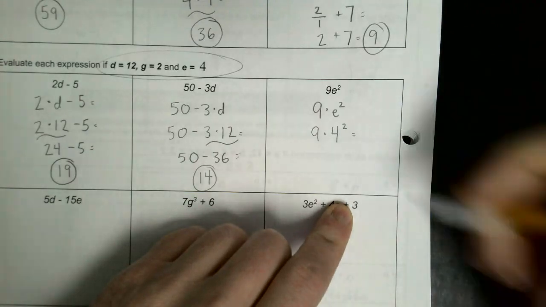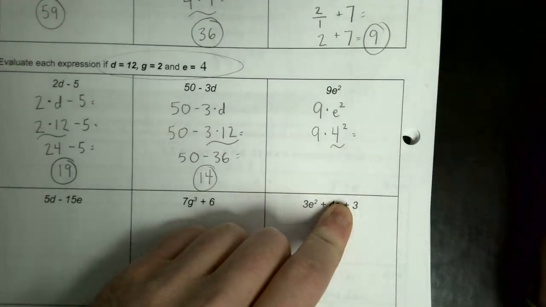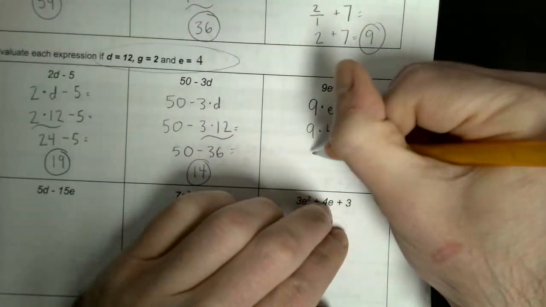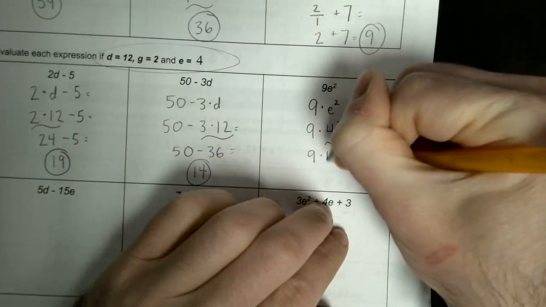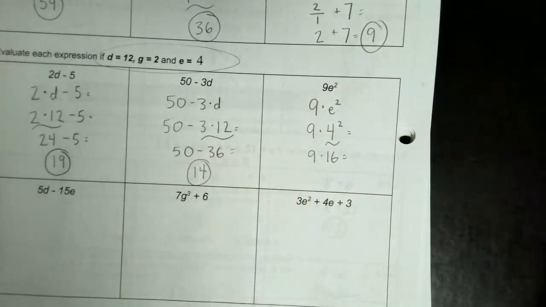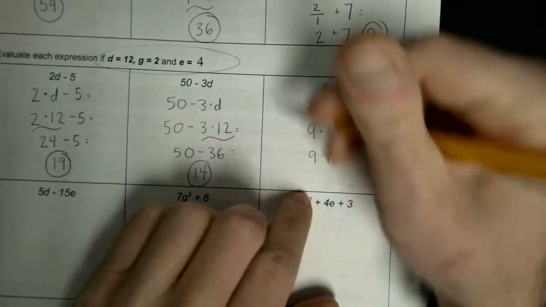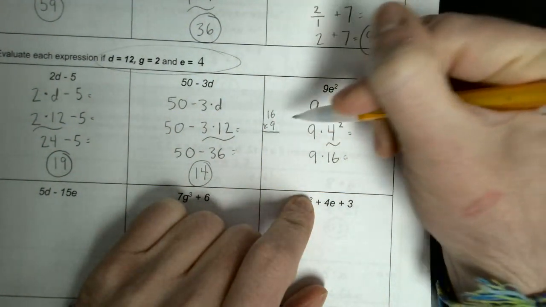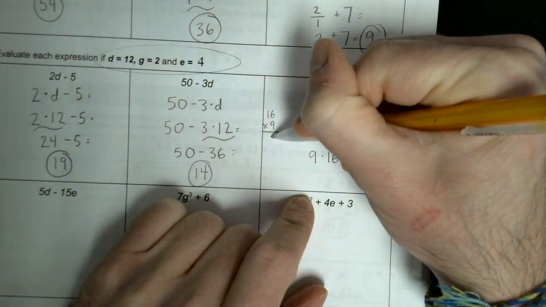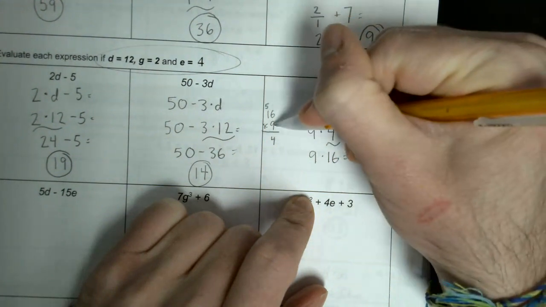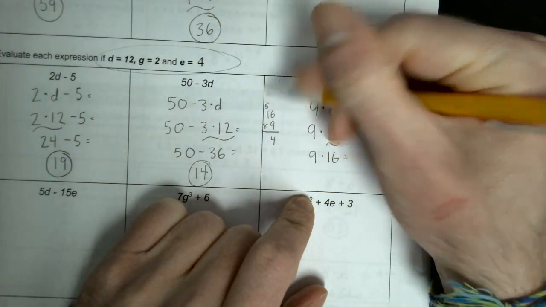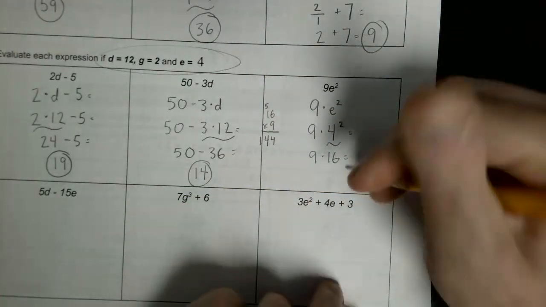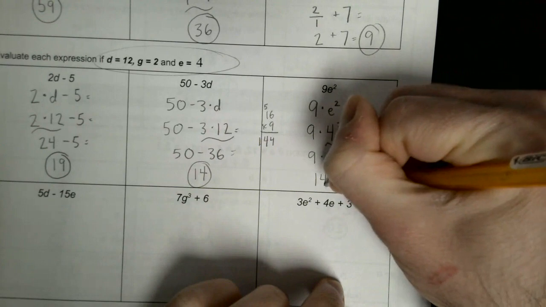Parentheses, nope. Powers and roots, yep, we're going to do those first. 4 squared means 4 times 4, which is 16. 9 times 16. Now this one I might have to do off to the side, which is okay. 9 times 16, that's the only thing left to do. I'm going to put 16 on top, times 9. 9 times 6 is 54. 9 times 1 is 9, plus 5 is 14. So the answer to this one is 144.